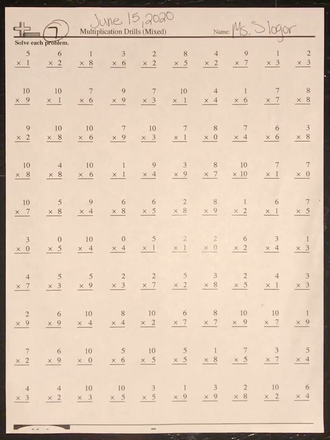This is week 7, day 1 math multiplication drills. So we have worksheet 7. This is our final week of math in any subject for that matter before summer break. So I just want to go over our quick helpful rules.